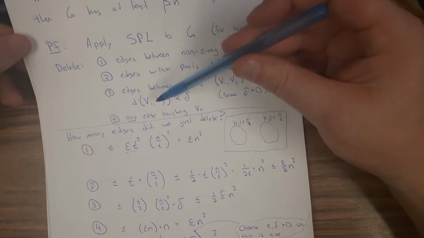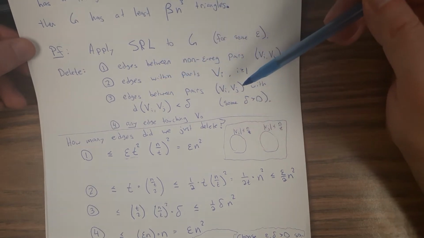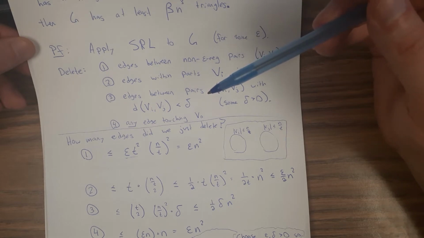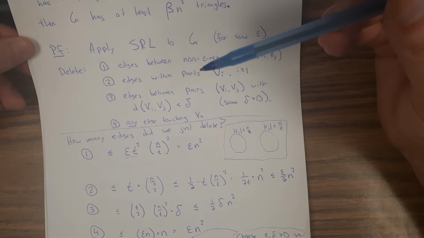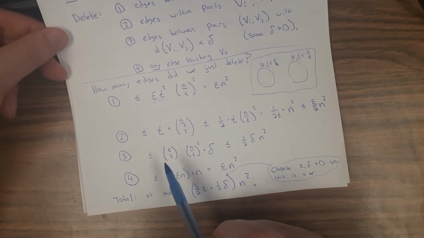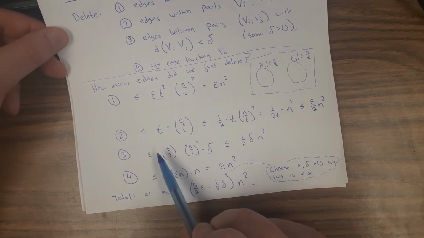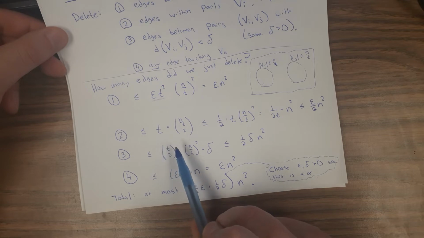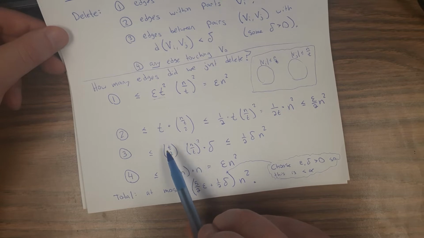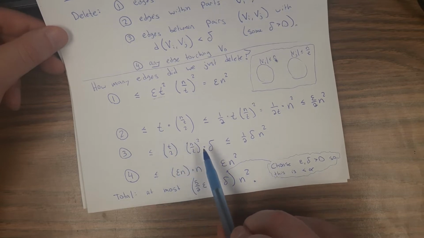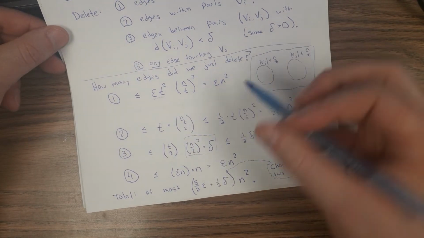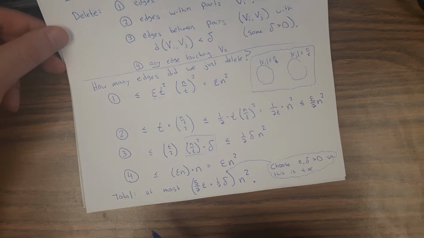Okay, let's keep going. Step 3, we deleted edges between pairs of low density. And right, so how do we bound the number of edges we just deleted there? Well, even if all of these pairs, t choose 2, even if they all had low density, I'll just do the number of pairs times this, which is the number of edges that could be going in between a pair that has low density, right?